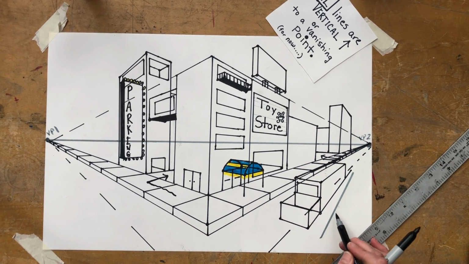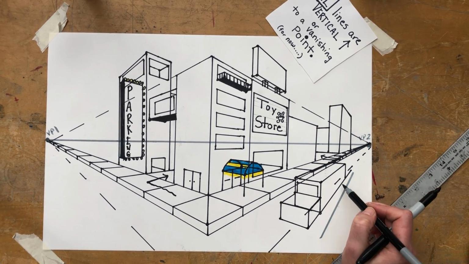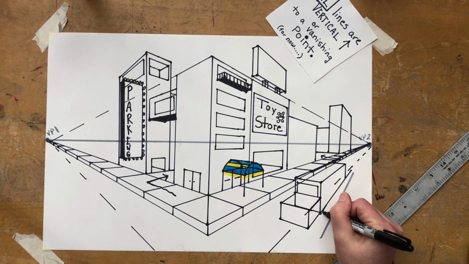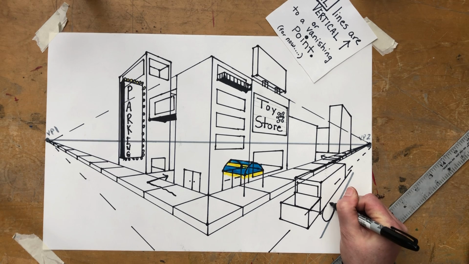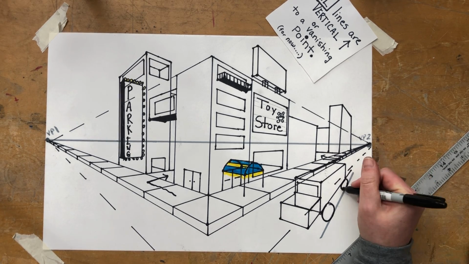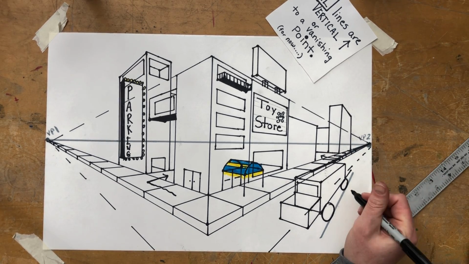So if the front wheel is closer to us, it's going to be bigger, and the back wheel is further away from us, it's going to be a little bit smaller. And then I'm going to draw an ellipse here, and this is where drawing in marker gets to be a little bit tricky because I may have to adjust that ellipse shape. Notice how the back wheel is smaller. Not really, it's not smaller, but visually it's smaller.